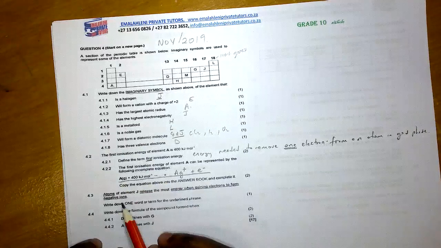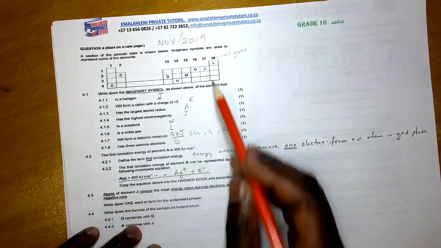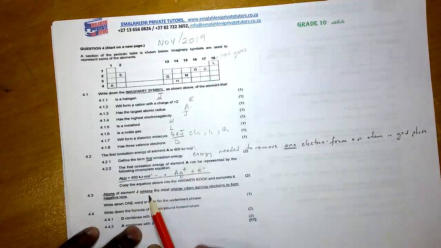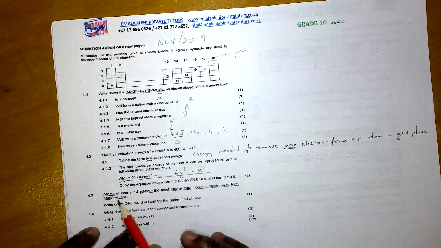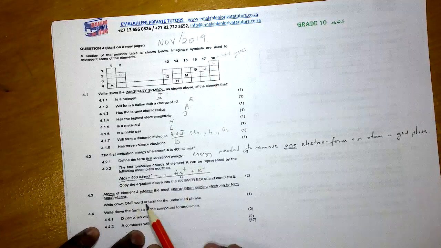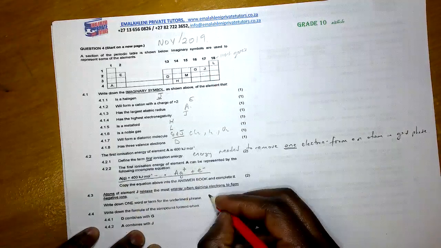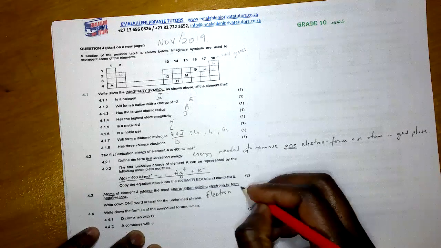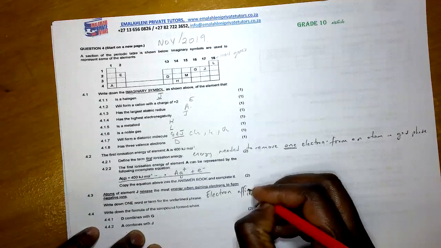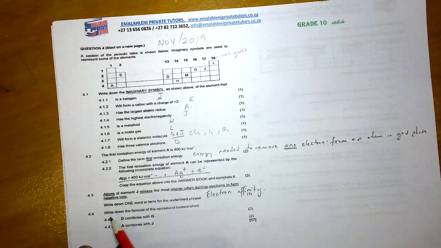Now, atoms of element J release the most energy when gaining electrons to form negative ions. Write down the term used for this. It is what we call electron affinity. So we know that these guys have a high tendency to take electrons.